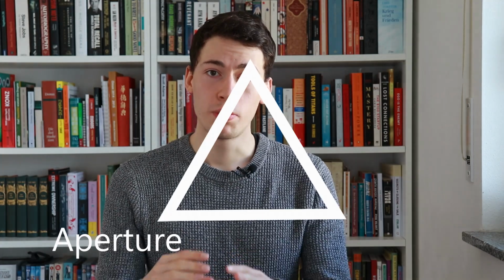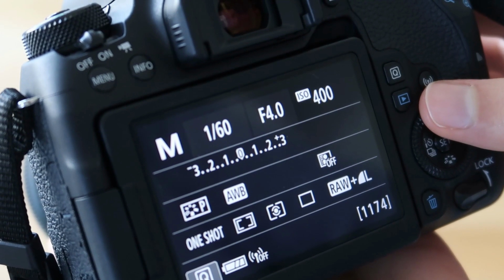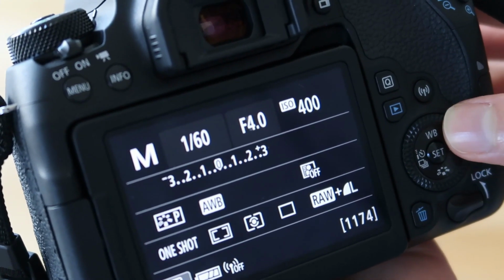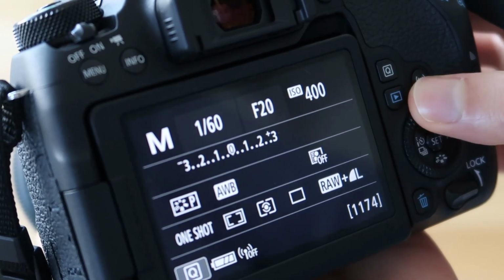The aperture is the opening in the lens that lets in the light, and we can control how big that opening is. The bigger the opening is, the more light comes in, and the smaller it is, the less light comes in. And if we want to have the aperture wide open, we need to use a low f-stop. If we want to have a small aperture, we need to use a high f-stop.